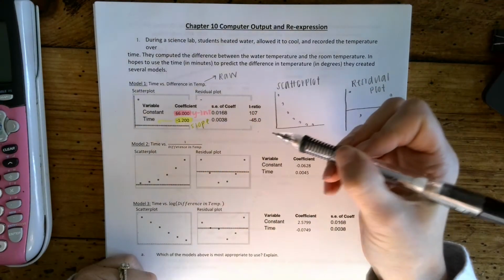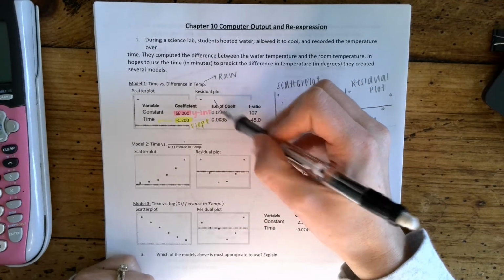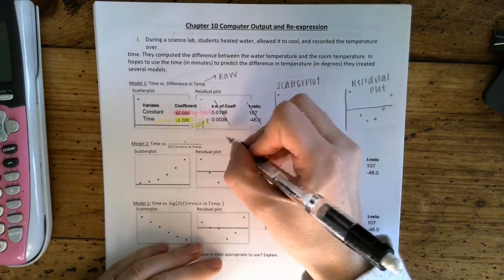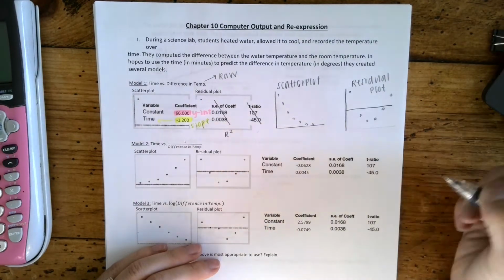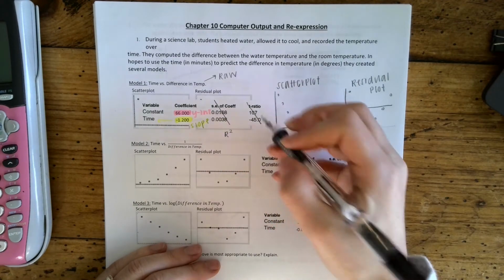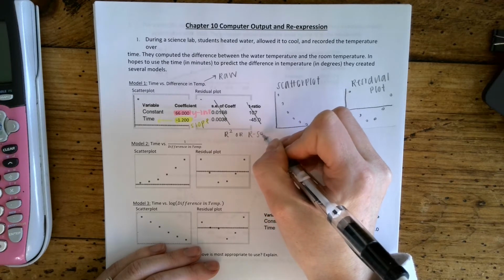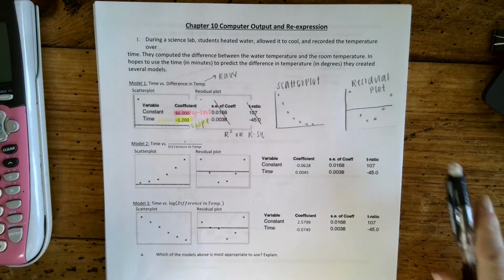They will give you some things that we don't need, like the standard error and t-ratio. Right now, we don't need those. Sometimes they'll also give you r squared, so make sure you can find r squared. Sometimes it just says r squared, or it might say r sq, that means r squared.